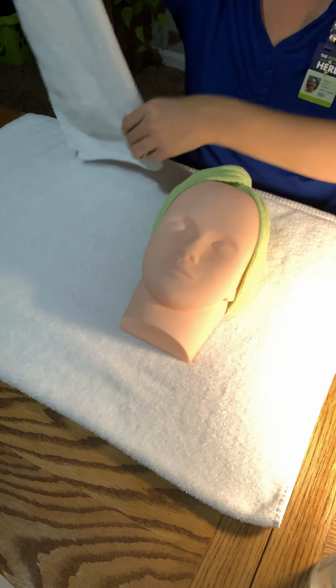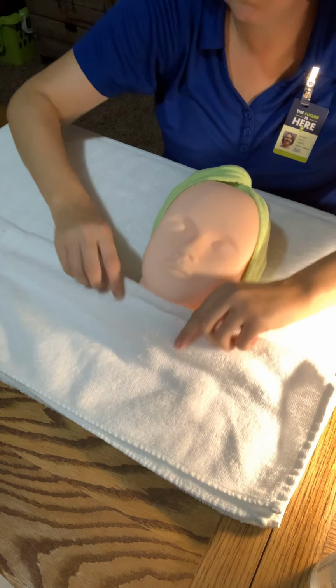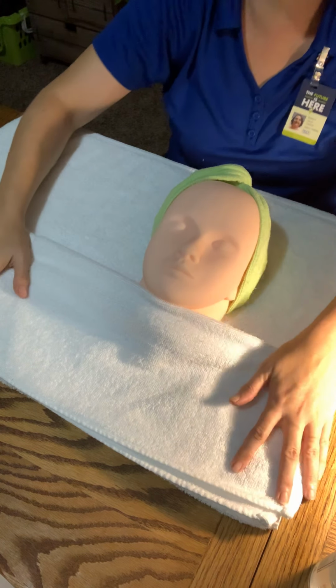Then laying down a drape. This is just to protect the client's clothes.